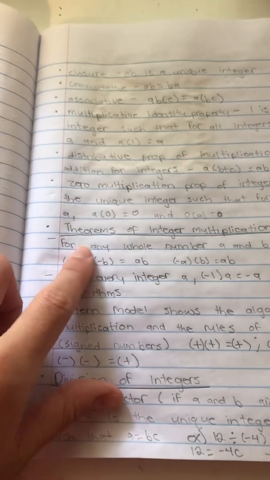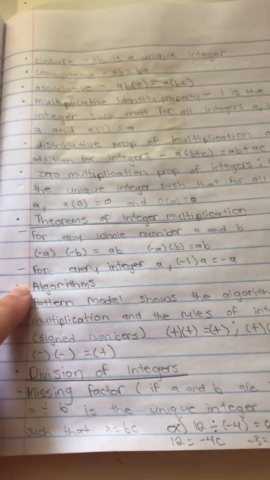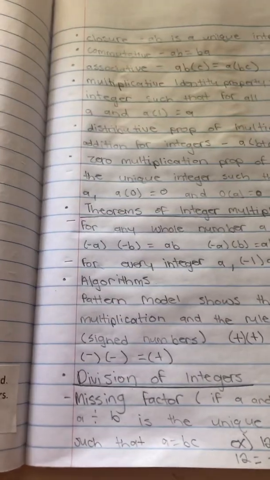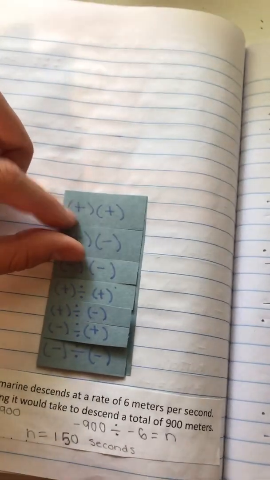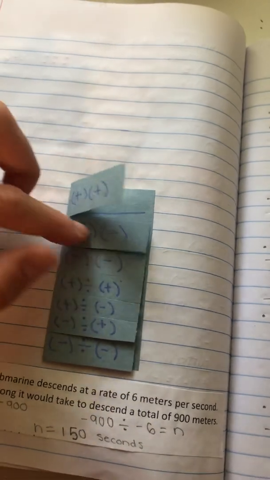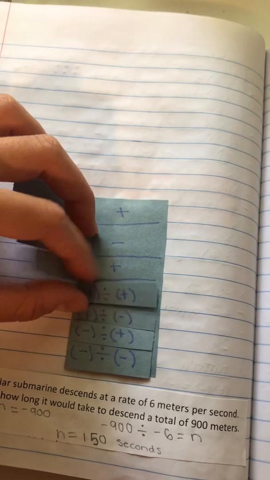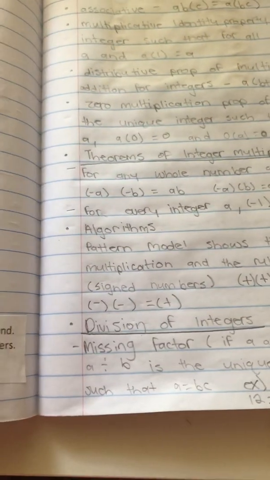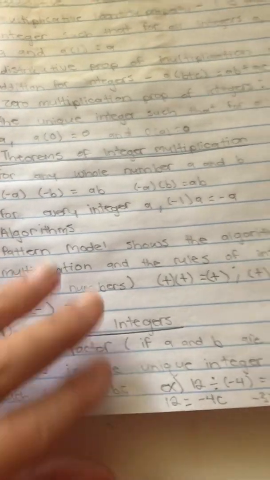Then it goes on to the theorems of integer multiplication and the algorithms and the pattern model. And over here we just have some examples of positive times positive integer, positive times negative, negative times a negative, and then the same for division. And then a little example from my activity book of division of integers.